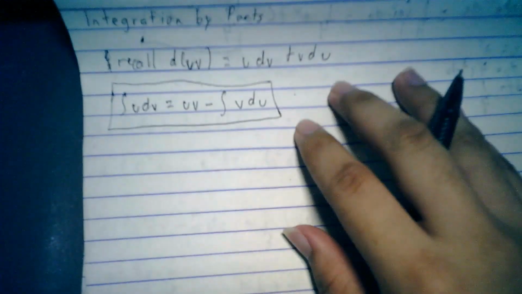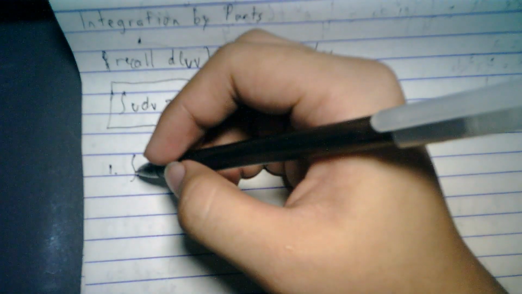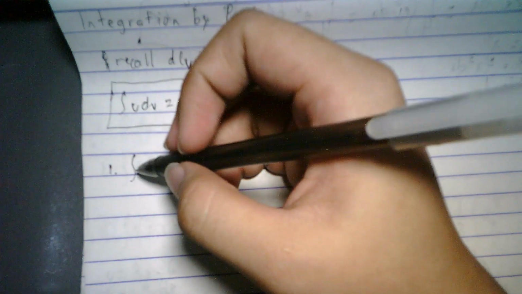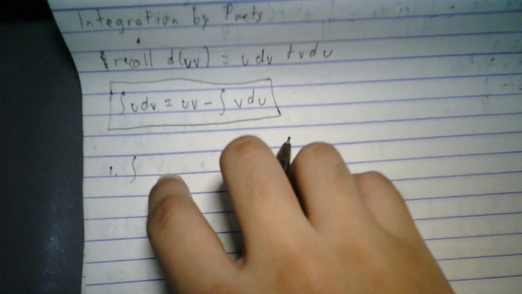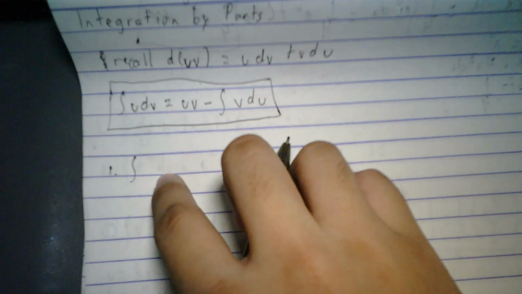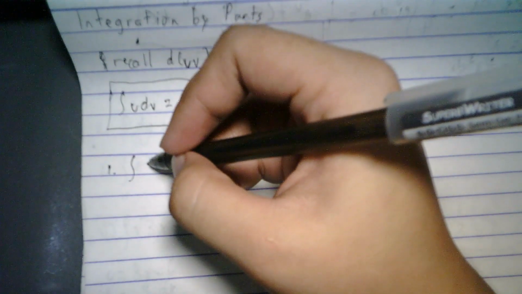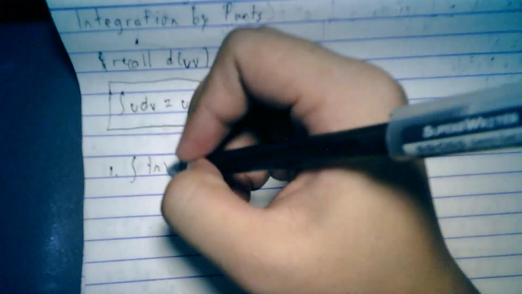So let's start with an example. Number 1: the integral of, let's say, ln x dx.